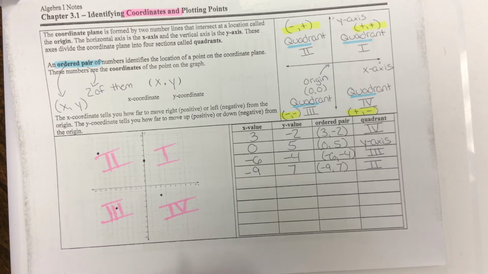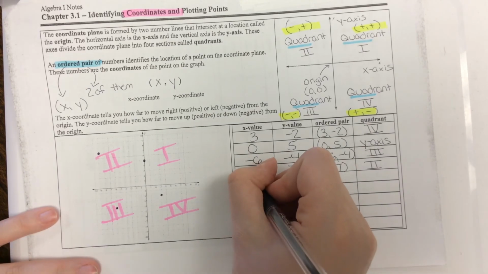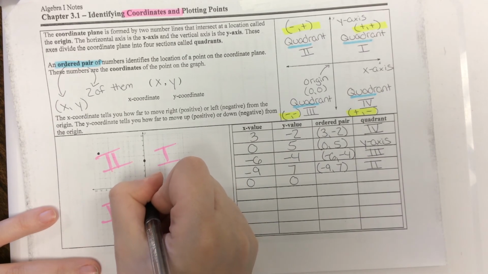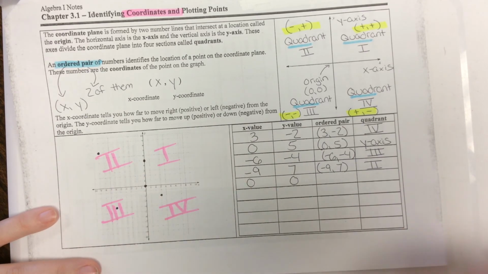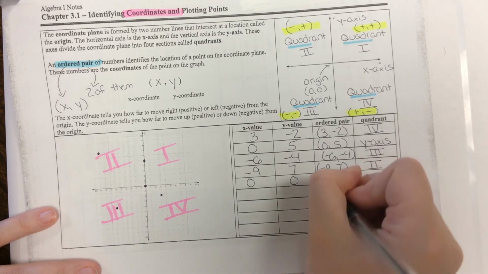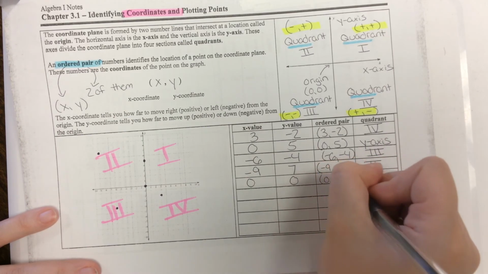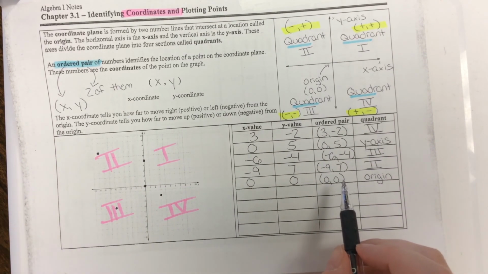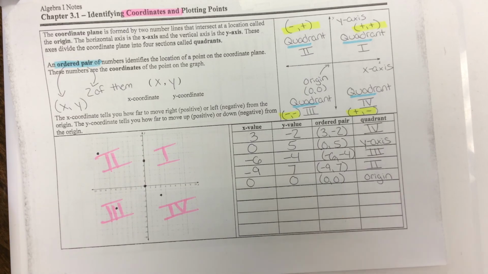Oh, let's do another one. What if we are at 0, 0? Well, that's going to be, like we said before, right here at our origin. So for your quadrant, I just want you to write origin. And your ordered pair will be (0, 0). Okay, so this will always be the location for the origin. It will never change. So anytime you have a point plotted at (0, 0), you are at the origin.